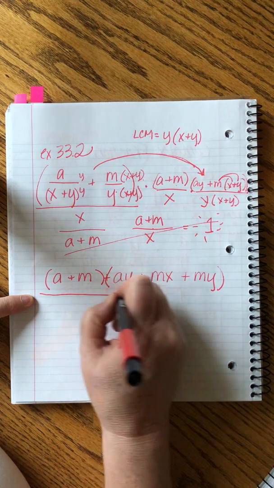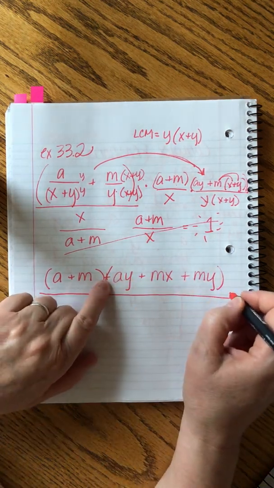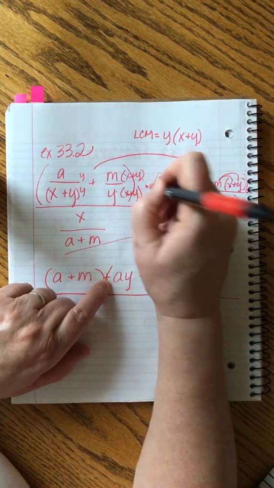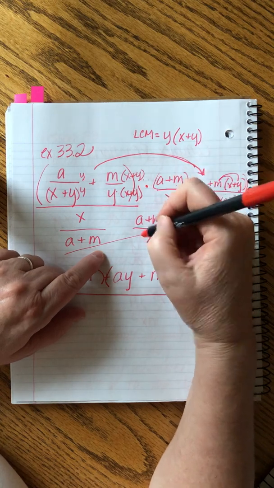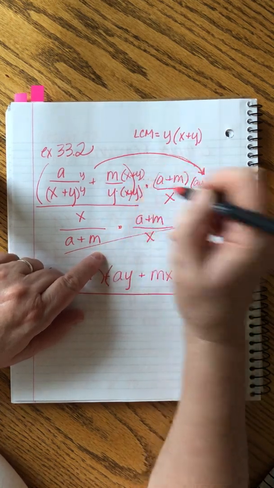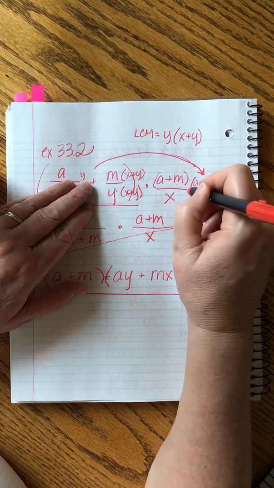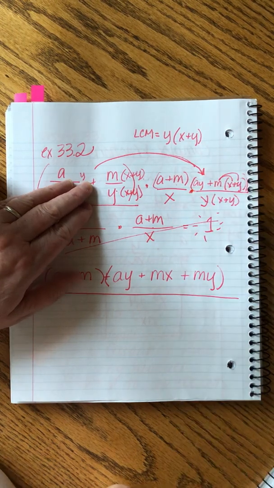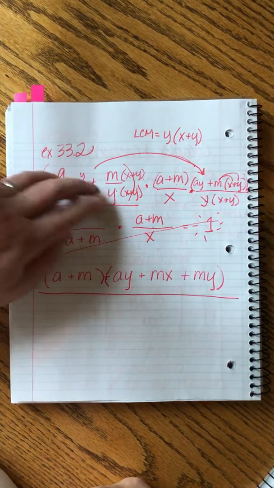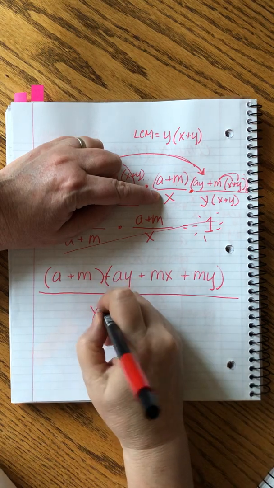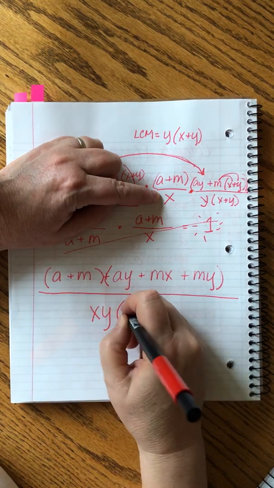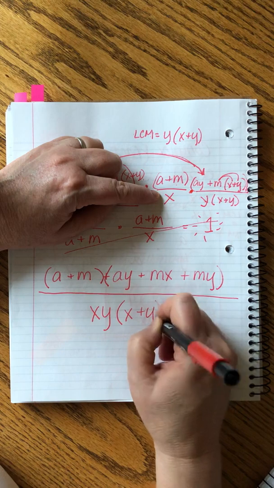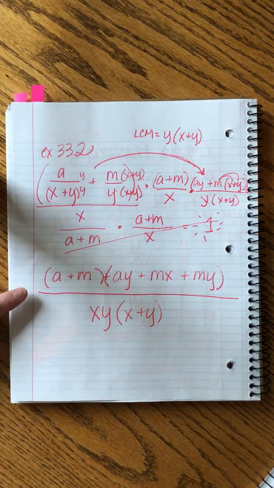This, I accidentally put a plus sign here. We're not adding, we're multiplying, right? Because we multiplied top and bottom. We multiplied here and we multiplied here, and then I just copied this chunk over. So I copied my multiplication dot as well. And on the bottom, we have x times y times quantity x plus y. And this is the correct answer.